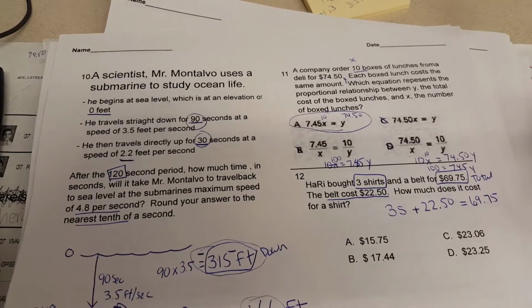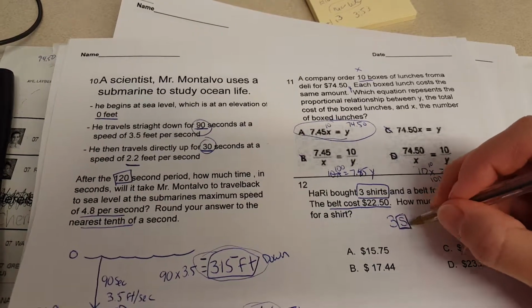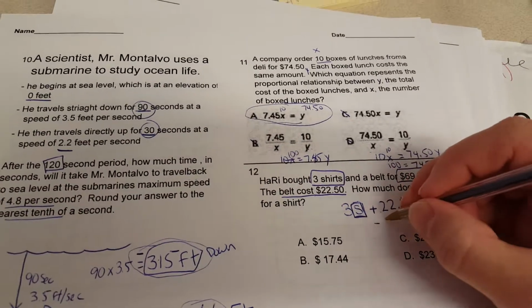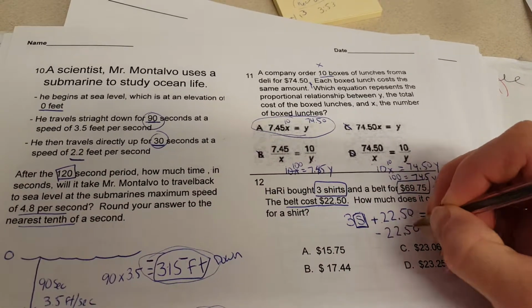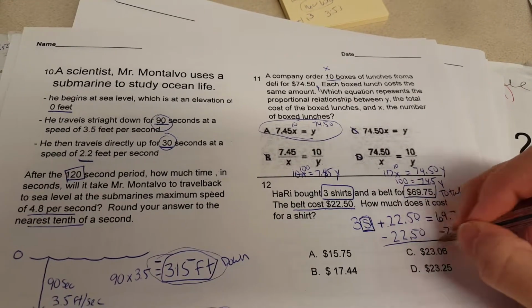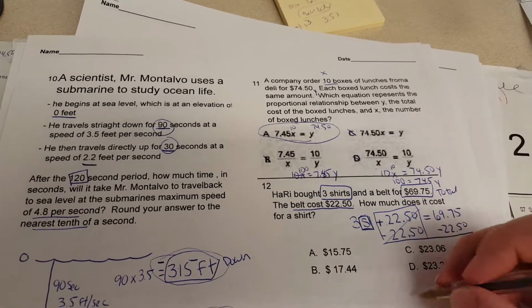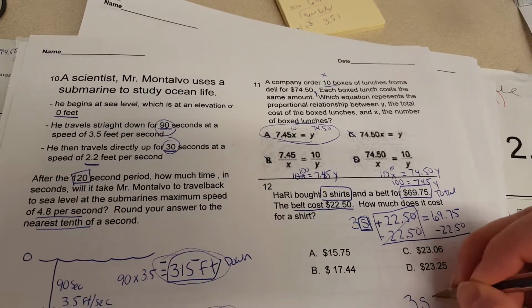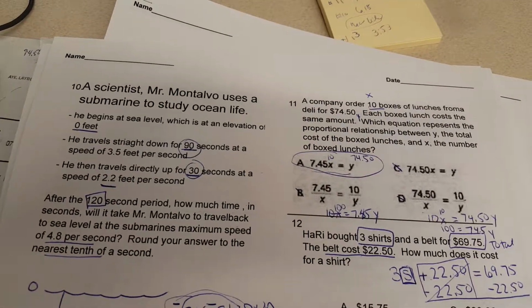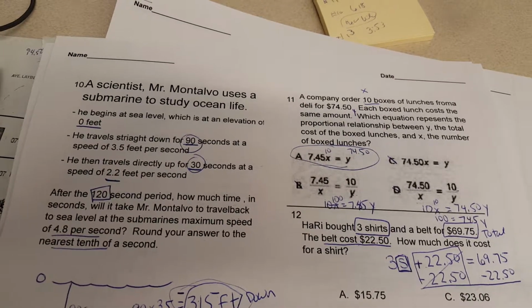What should we do first? We're looking for the S, so we need to get that by itself. So let's get rid of the $22.50. Subtract it from both sides. What happens here? They cancel out. They're inverse. So 3S equals 69.75 minus 22.50.